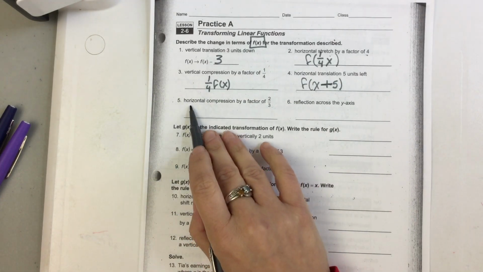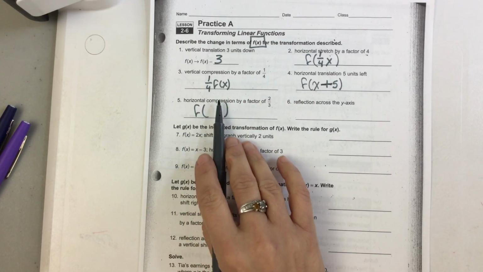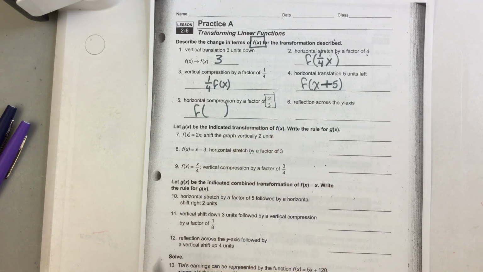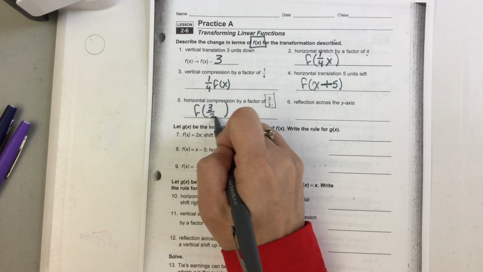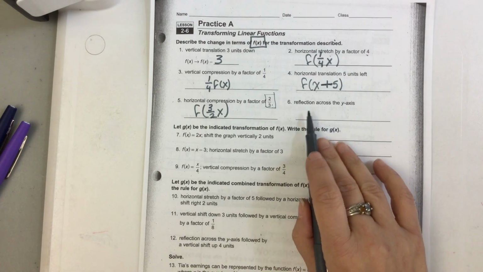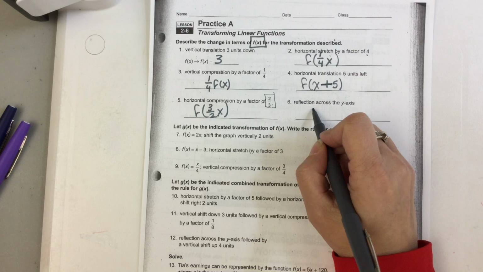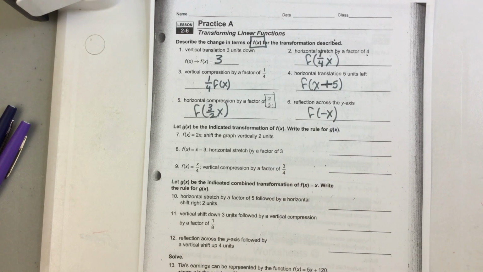Okay, next one, horizontal compression. So when you see horizontal, that change is going to be in parentheses. Stretches and compressions, you have to do the reciprocal of the factor. The factor is 2/3, so in the formula, it's going to be 3/2 times x. Last one, if I'm doing a reflection across the y, if you reflect something across the y, that's where you only change the x's. Okay, so the top ones, like I said, this is where in the past people kind of got confused since you did not have an actual equation to change. They just wanted to make sure that you understood the rules.